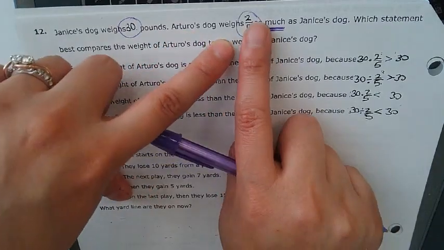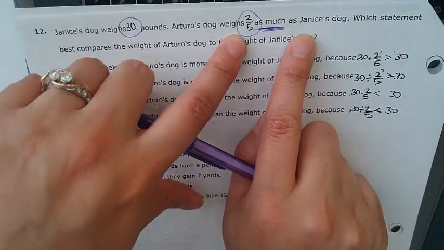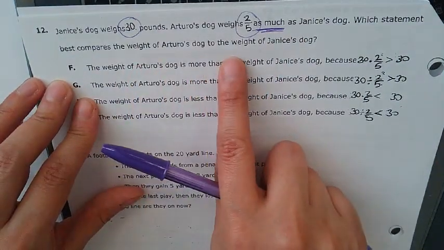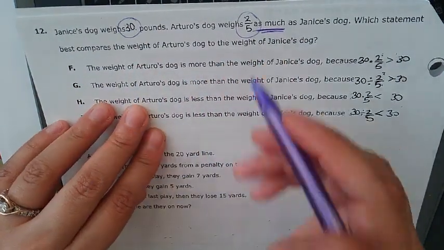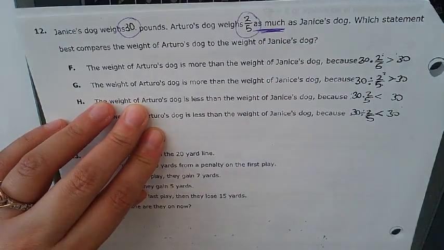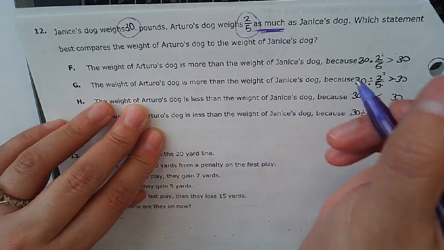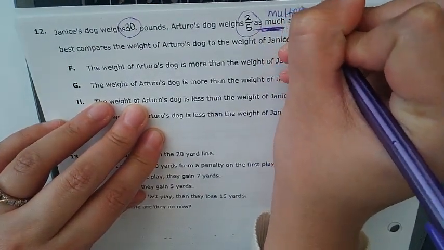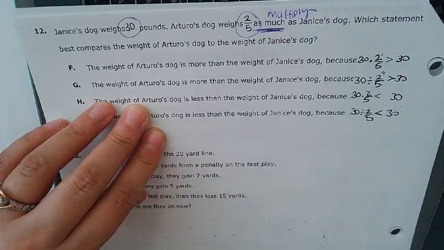Arturo's dog weighed 2/5 as much as Janice's dog. Which statement best compares the weight of both of the dogs? So, as much means to multiply. Keyword, multiply. I want you to write it down: as much means to multiply.